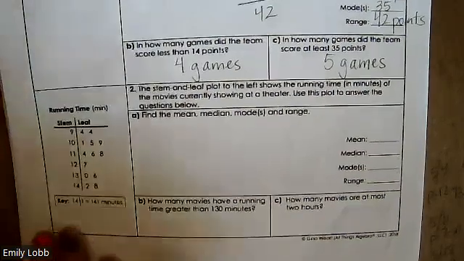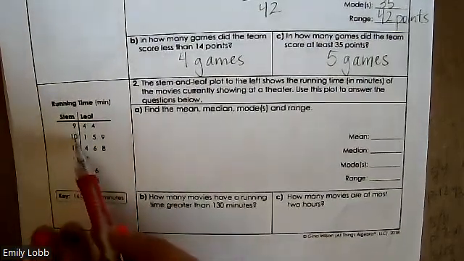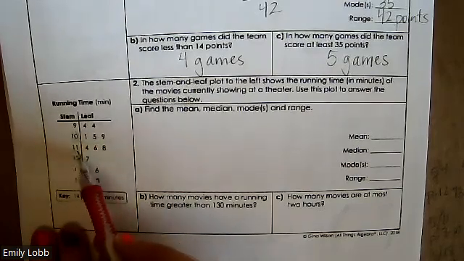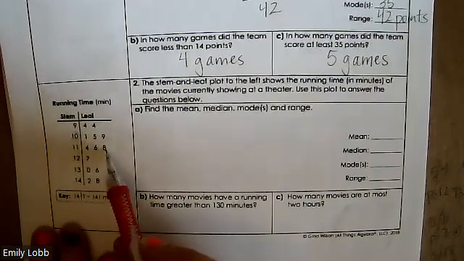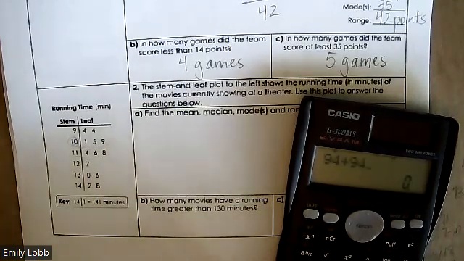The stem and leaf plot to the left shows the running time. Mean, median, mode, range. Again, these are still tens, but this would be 101, 105, 109, 114, 116, 118. So I'm going to go ahead and put those right in here.